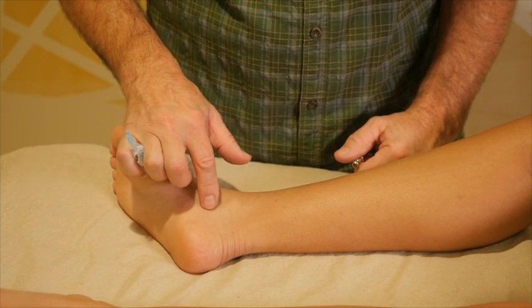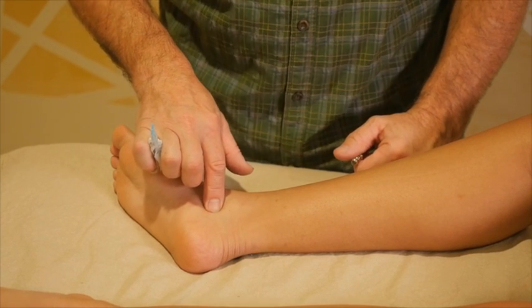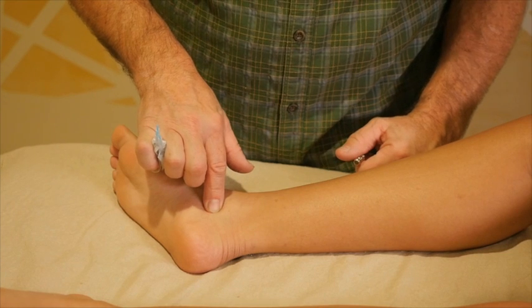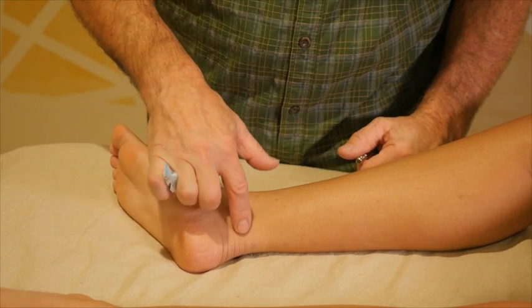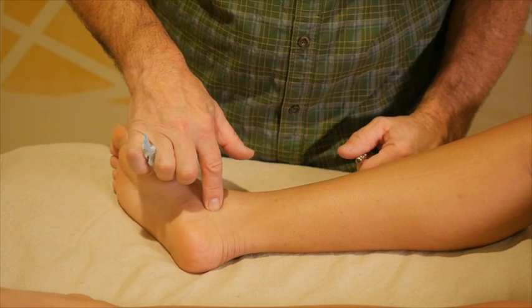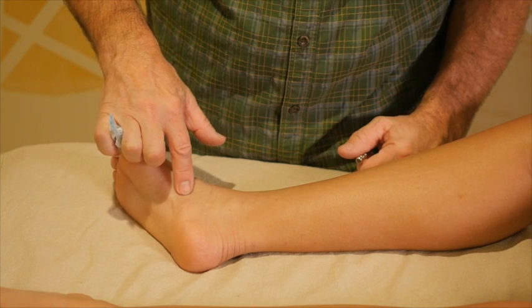Kidney 6 is also an important point. We use it for activating the 8 extraordinary meridians. So kidney 3, kidney 6, very important points. Kidney 2, also commonly used.